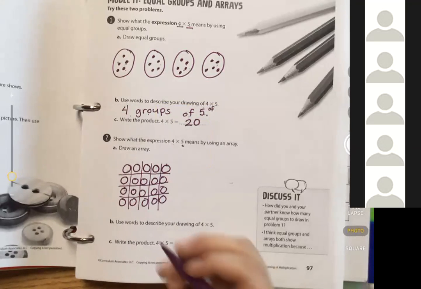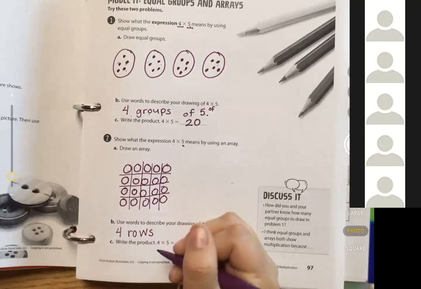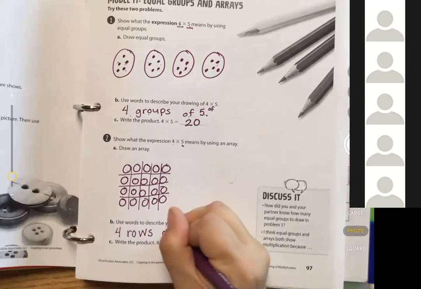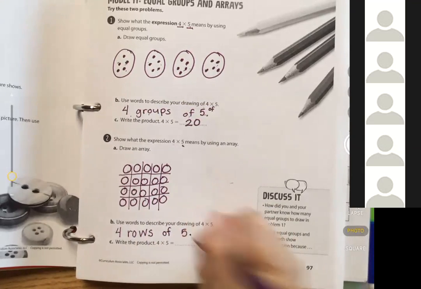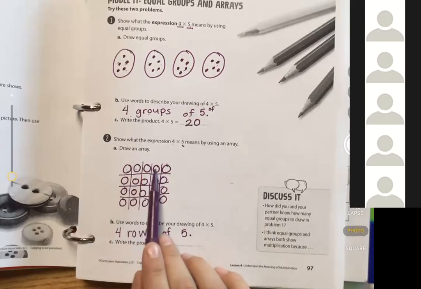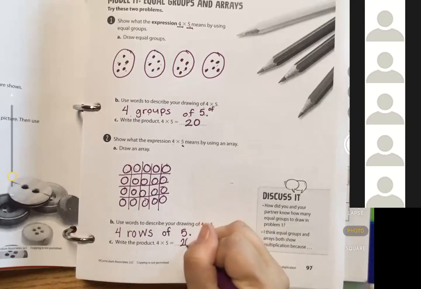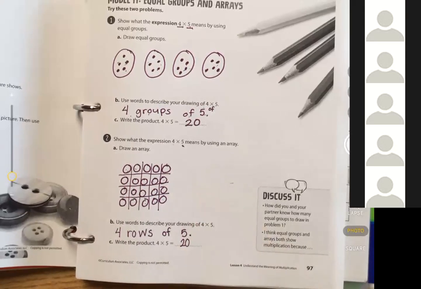So I'm gonna say 4 rows of 5. 4 rows of 5. Okay, and then the same thing, you'd count your dots. 1, 2, 3, 4, 5, 6, 7, 8, 9, 10, 11, 12, 13, 14, 15, 16, 17, 18, 19, 20. You got 20.